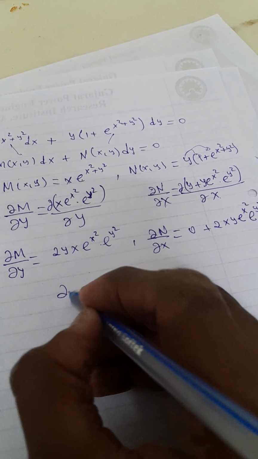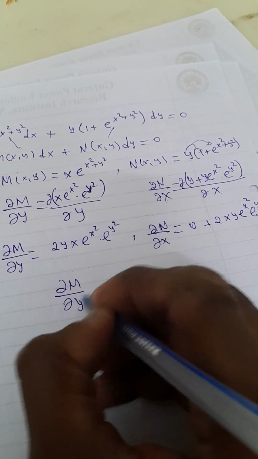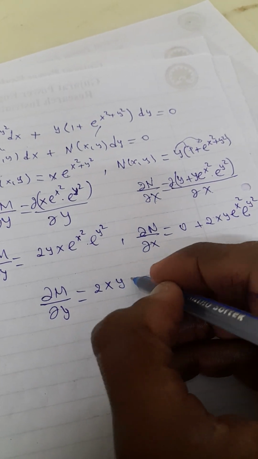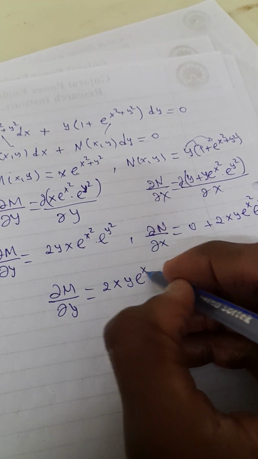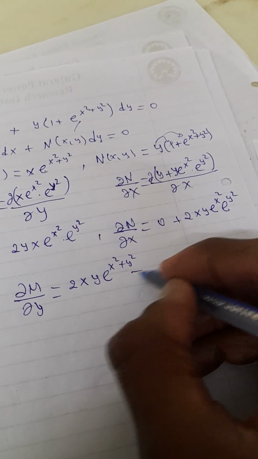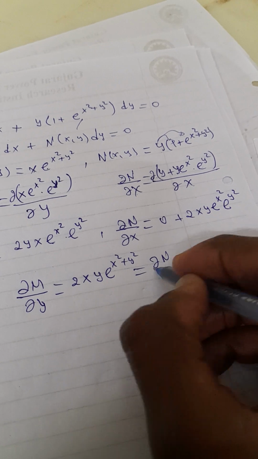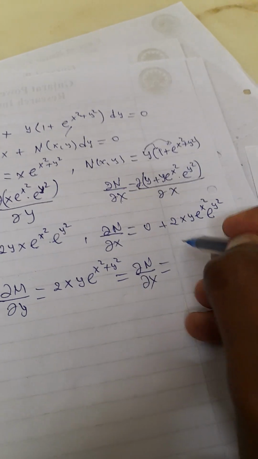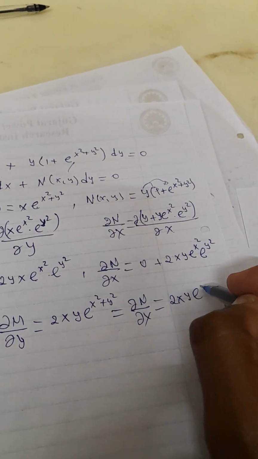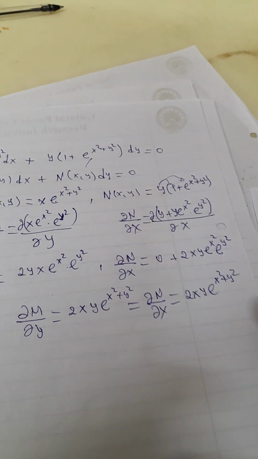Just by analyzing this, del M del y will be the same: 2xy e raised to x squared plus y squared. And that is the same as del N del x, that is 2xy e raised to x squared plus y squared.